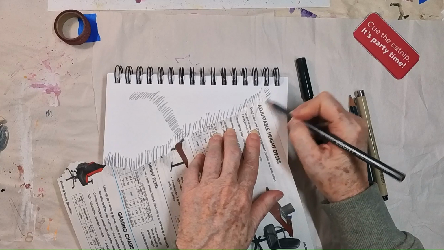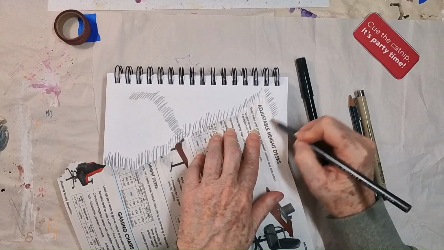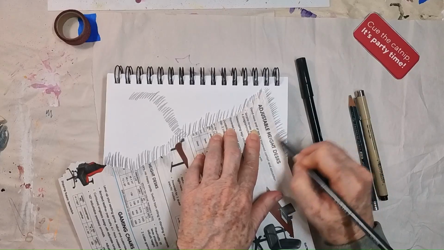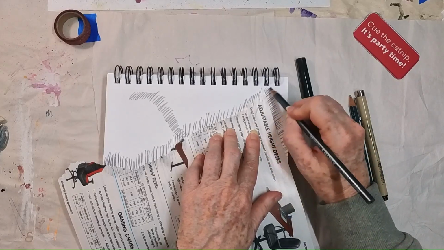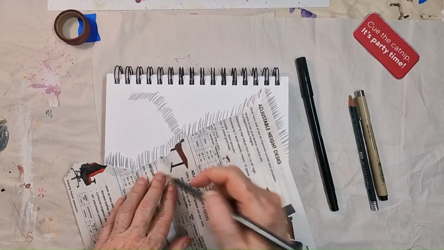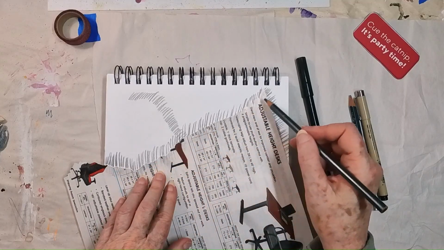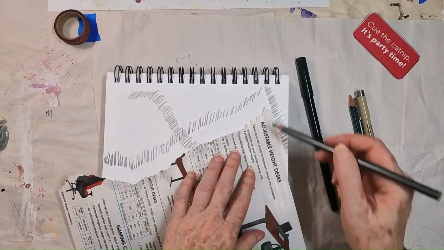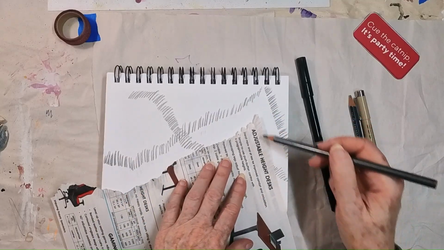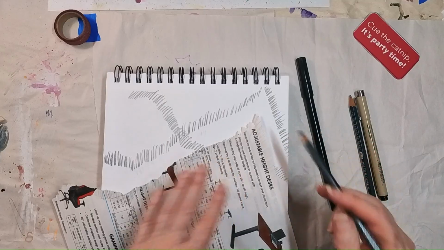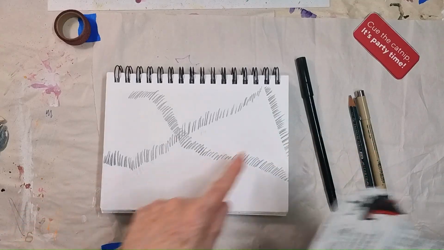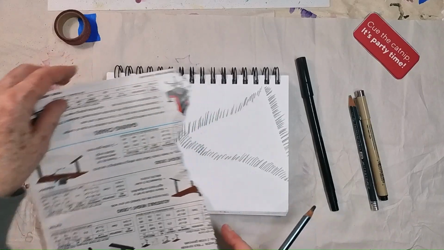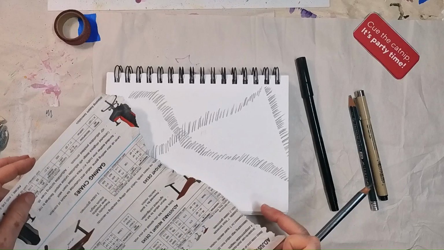I'm going to continue on down this side. So this is more of an organic line, right? Because it doesn't have a hard edge. And this is more of a geometric line because it does have a hard edge. And I like that contrast there. So let's see, I want to put another one in here.